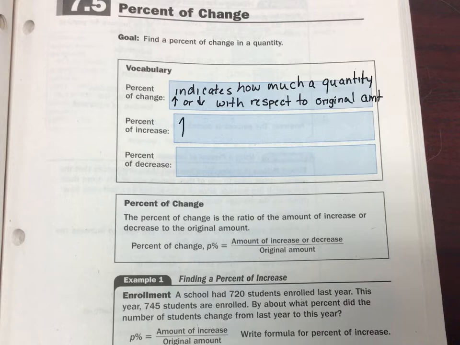Okay, so percent increase again, the increase is up, it goes, let's say, from 100 to 120. This is where you have a business owner, and so the prices or the number is higher than what it was originally. A percent decrease is where the number is going to be lower than the original amount, like when you go shopping.